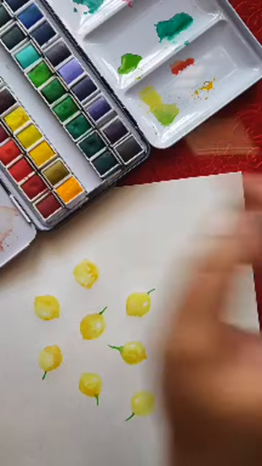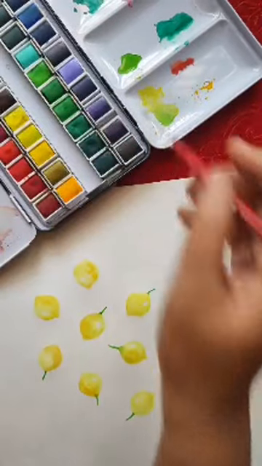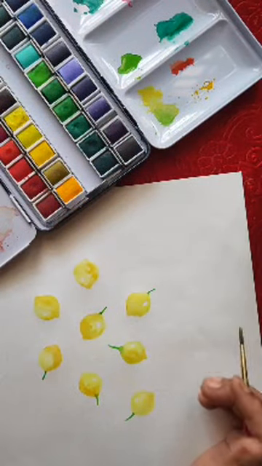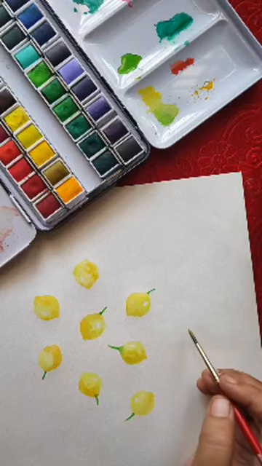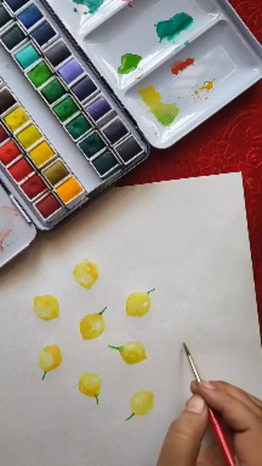All right. Through our lemons. Maybe some here and here.